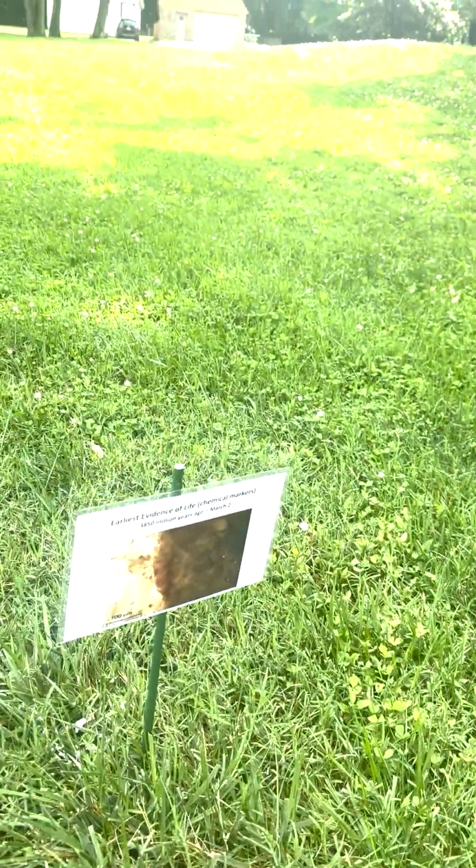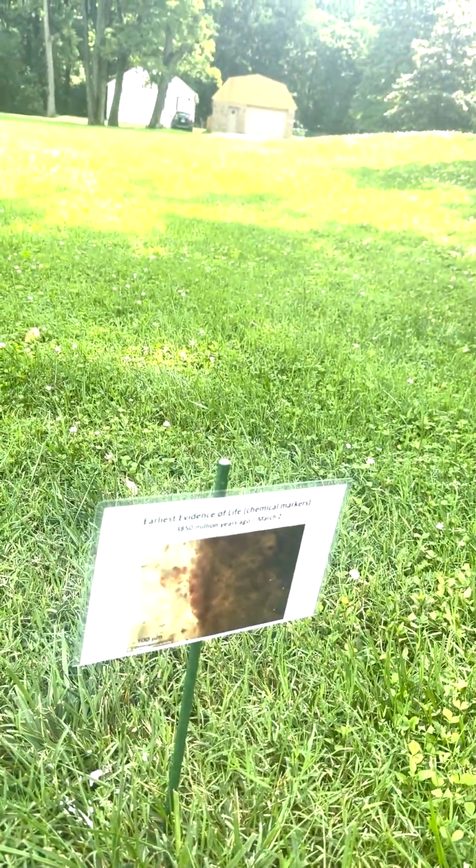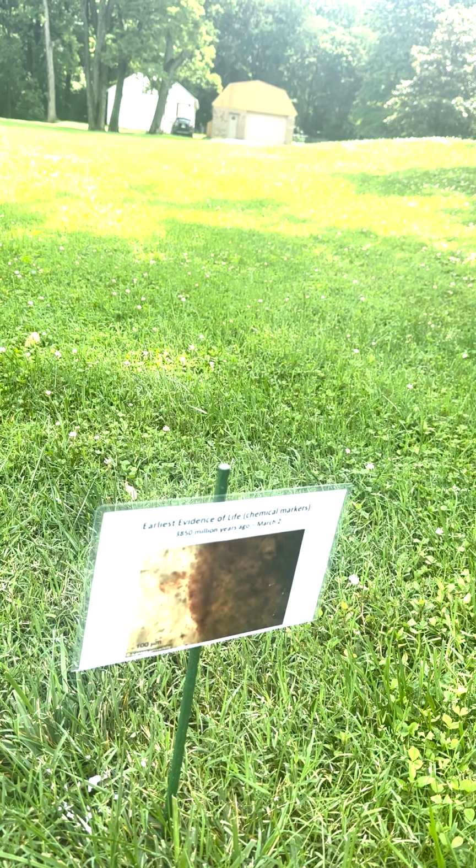So we're going to move just a little bit down. I want to draw attention to our first critical highlighted event here on March 2nd, the earliest evidence of life. This is roughly 3.85 billion years ago. Now, we don't have the actual fossilized bodies from this exact date, but we have something called isotopic markers.